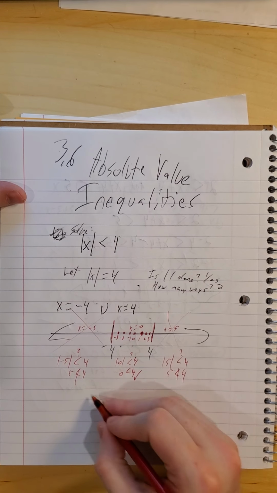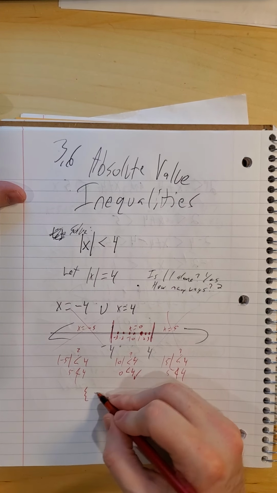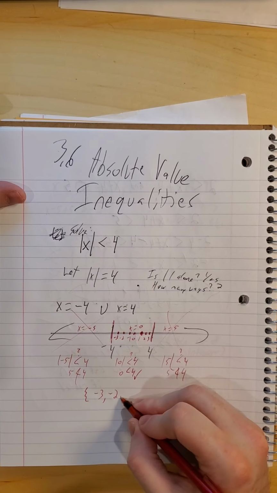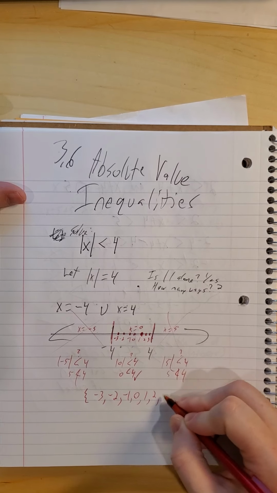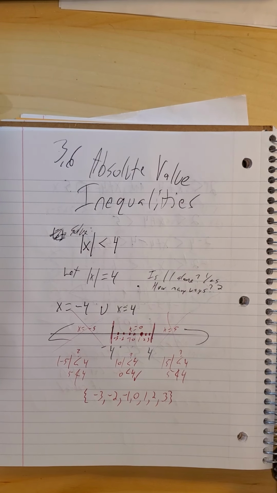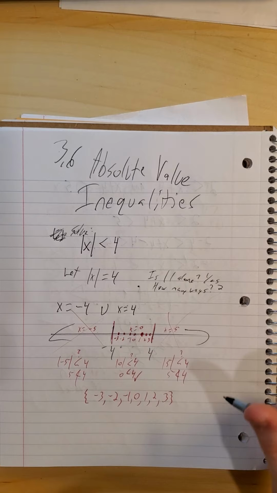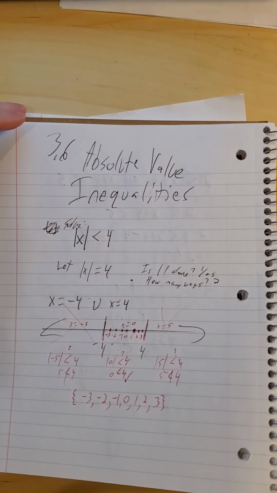So that's what our graph would look like, and our solution set would be just those integers, -3, -2, -1, 0, 1, 2, and 3. And again, since we're still in chapter 3, we're still looking at integer domain. So next we'll look at what happens if we actually have to do a little bit of work to these.